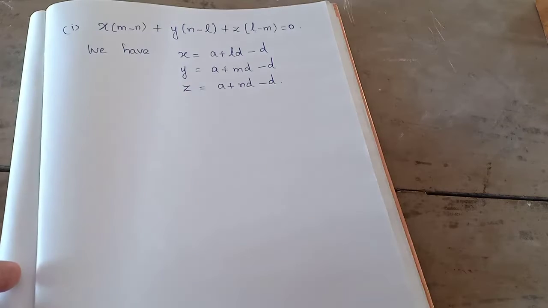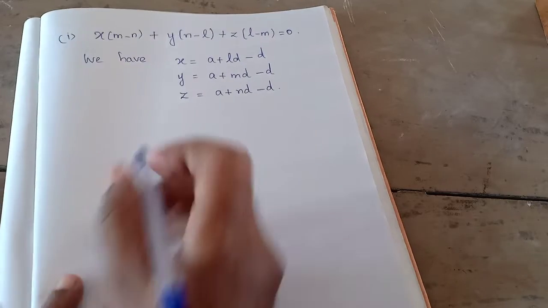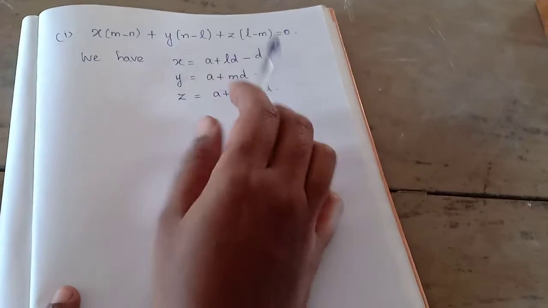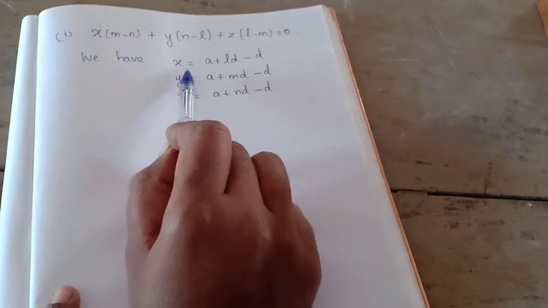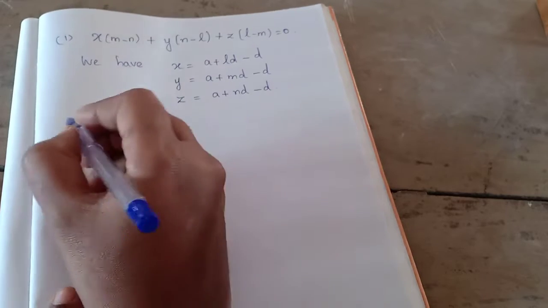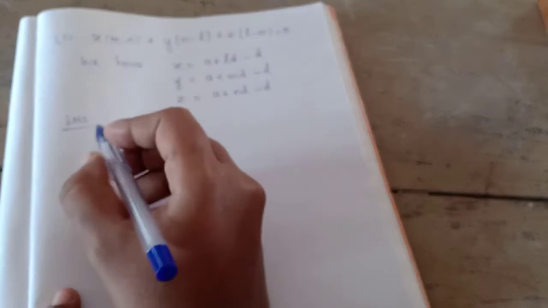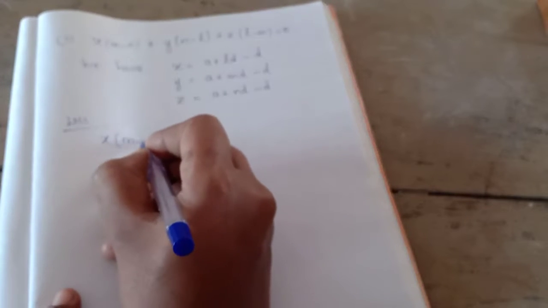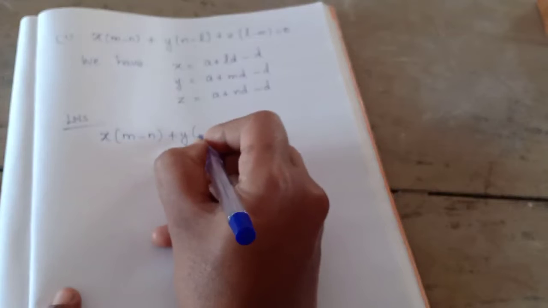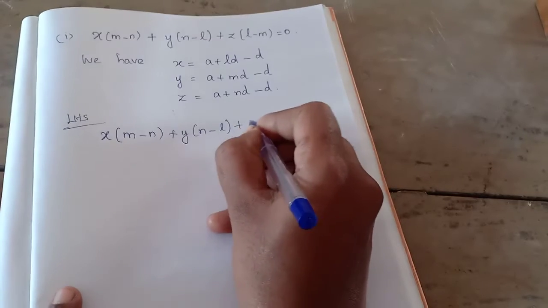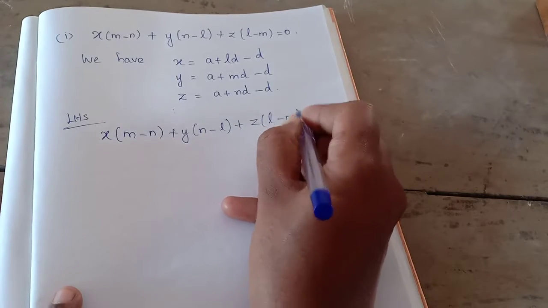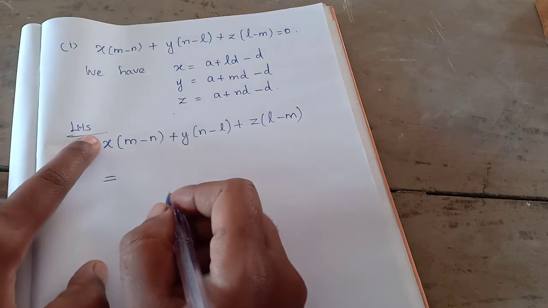Listen carefully. Okay, listen students. The first subdivision, this is the thing we need to prove. So we have already got the x, y, z values, I have written them here. So now LHS. LHS we are going to take and we need to prove the RHS. So LHS means x into m minus n plus y into n minus l plus z into l minus m, which is equal to, substitute the value for x here.